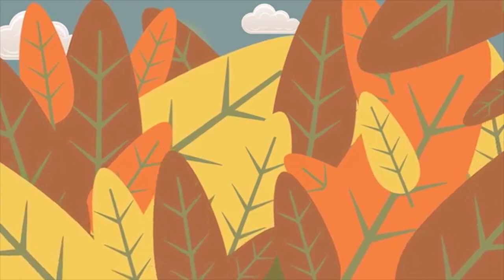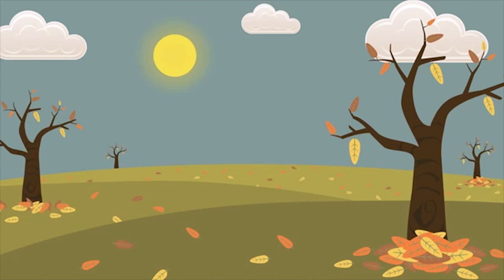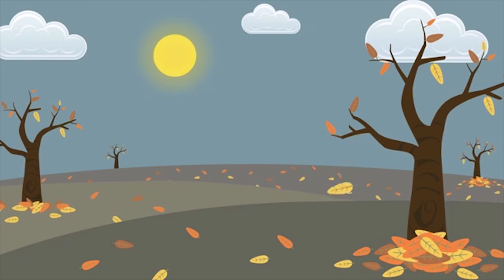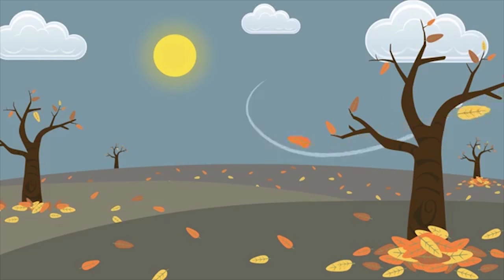Seasons of the year. Here comes the fall with the leaves changing color. Here comes the fall with the climate getting cooler. Here comes the fall with the leaves falling down. Here comes the fall with the wind blowing loud.